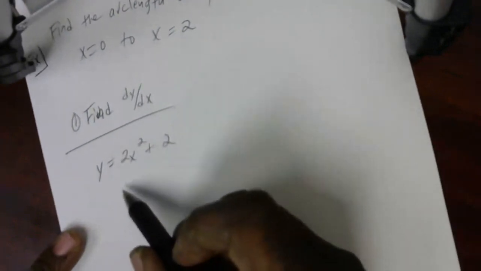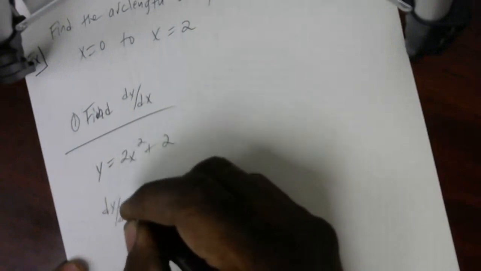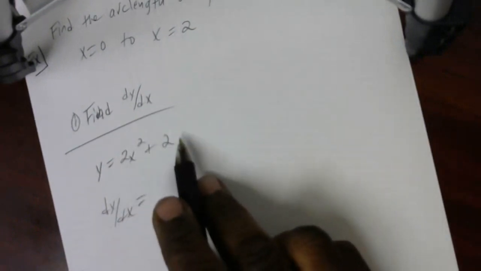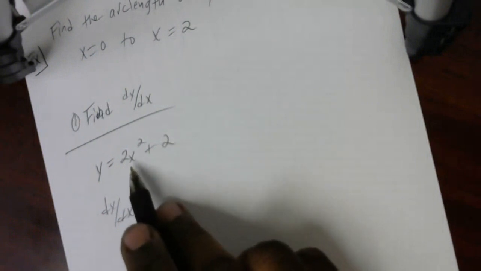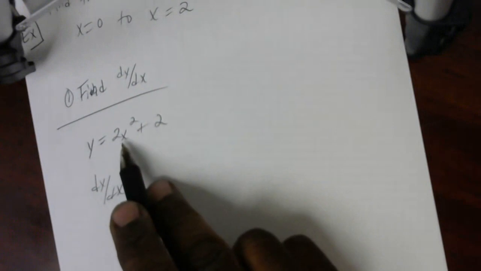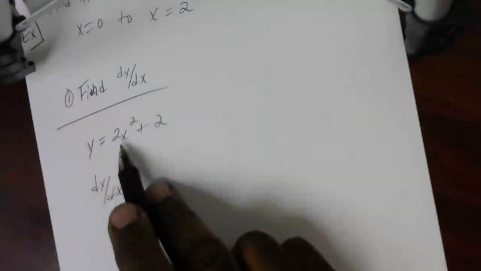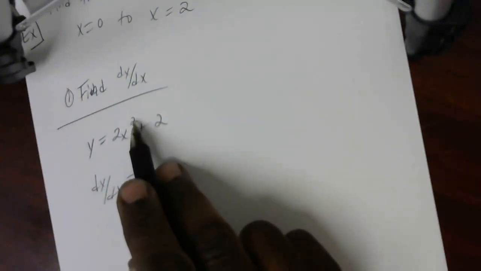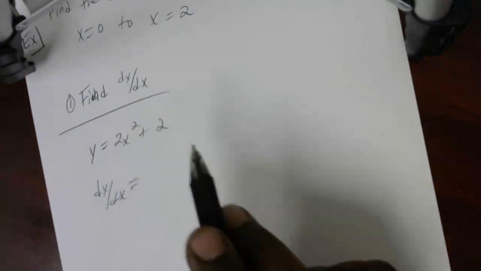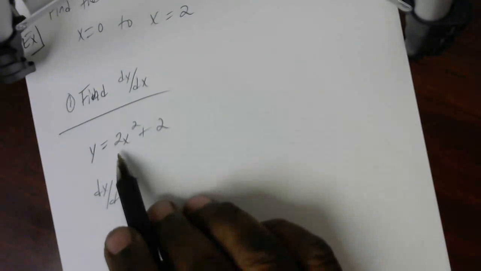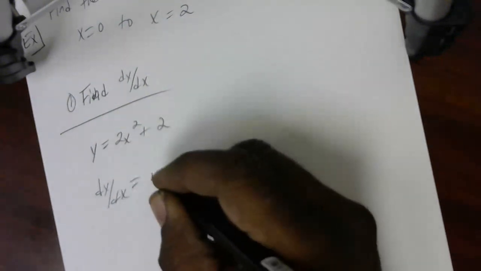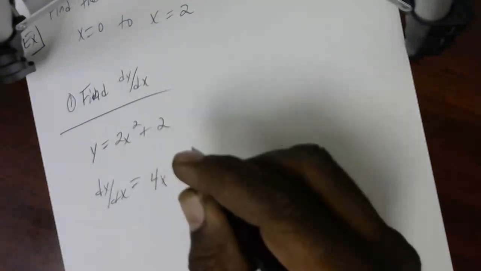So dy/dx, I'll simply find the derivative of 2x squared plus 2. We'll find the derivative of every term. Here I'll use the power rule: I take my power, multiply it by my coefficient, and that lowers my power by 1. So the derivative of 2x squared is 4x.